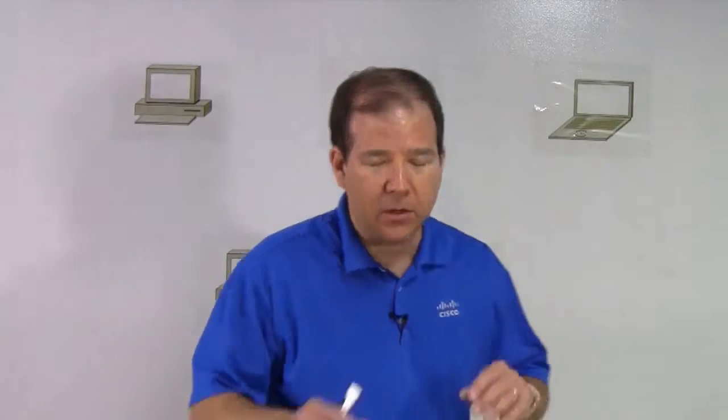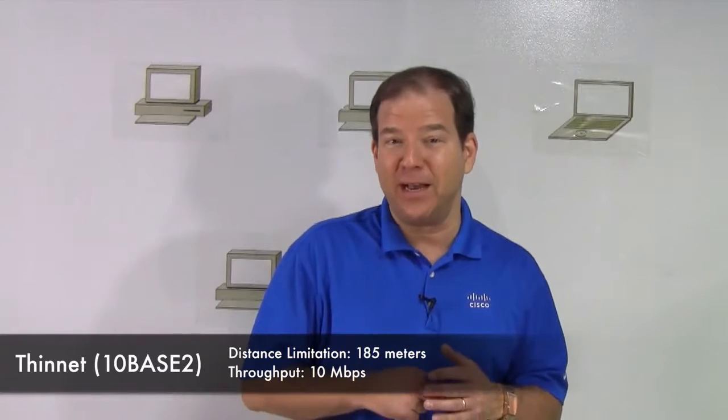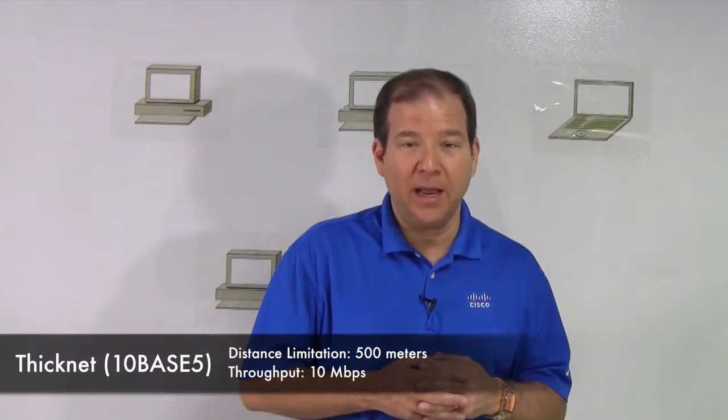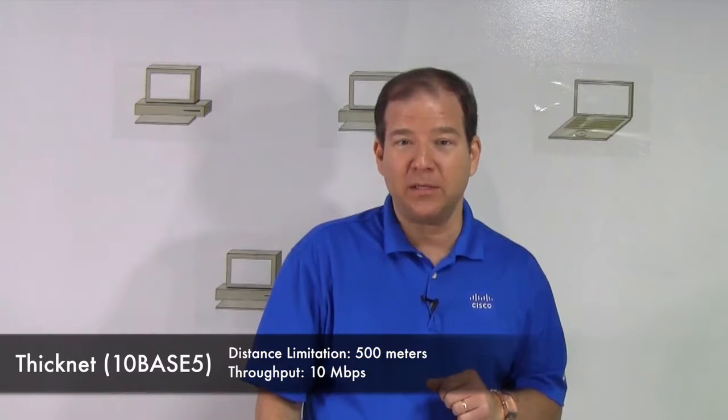We would have a long coaxial cable, and there were different types of coaxial cable. It's not like the 75 ohm coax cable you use for your home television. No, this was a 50 ohm cable. There was a thinner version called ThinNet and a thicker version called ThickNet. The ThickNet was also known as 10 base 5, and the ThinNet was known as 10 base 2.